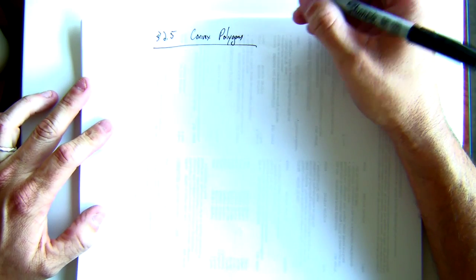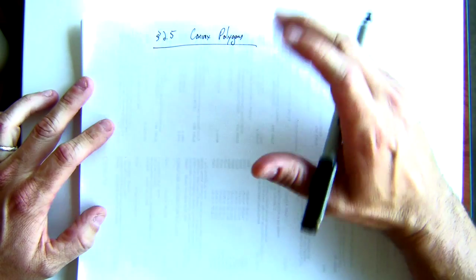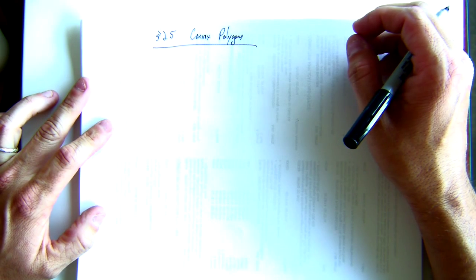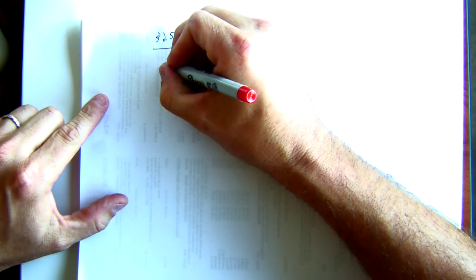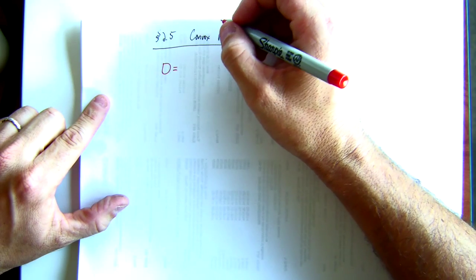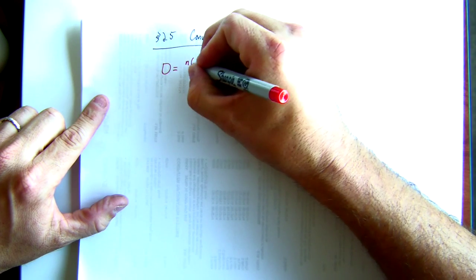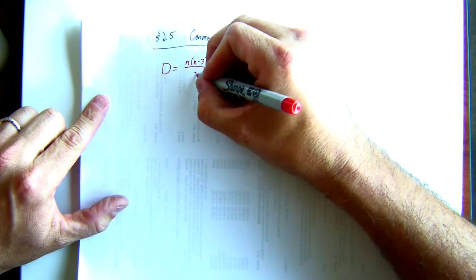Okay, so I gave you some definitions, a definition of a diagonal, and some different shapes. They're in your book, but the formulas that I want to highlight: the number of diagonals of a polygon of n sides is equal to n times (n minus 3) divided by 2.